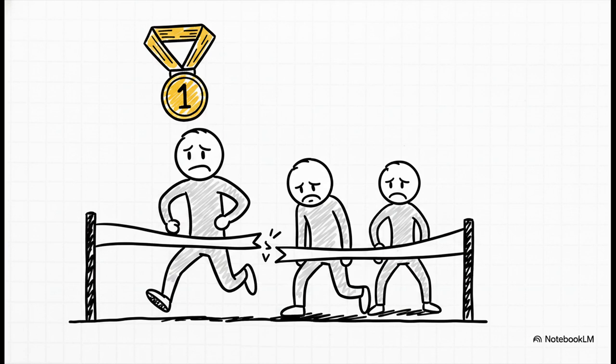Want to know the easiest way to picture this? Just think of it like a simple foot race. It doesn't matter if you win by a millimeter or by a whole kilometer. The first person to cross that finish line gets the gold medal. Second place? They get nothing. It is absolutely winner take all.